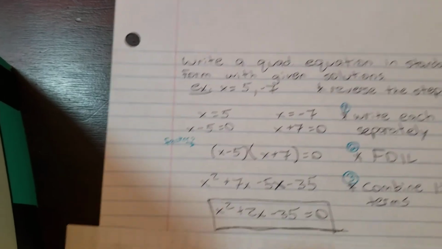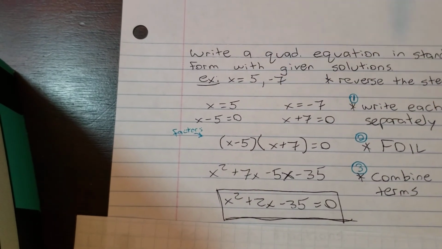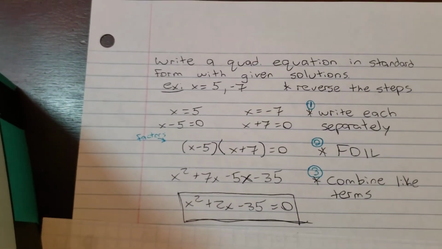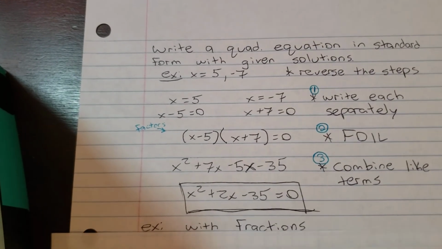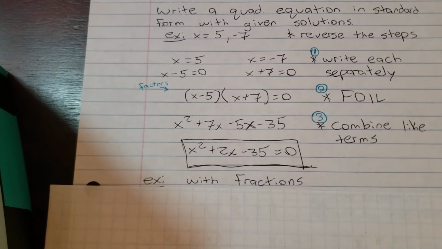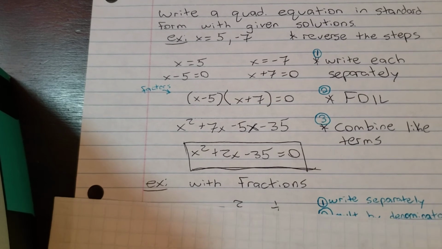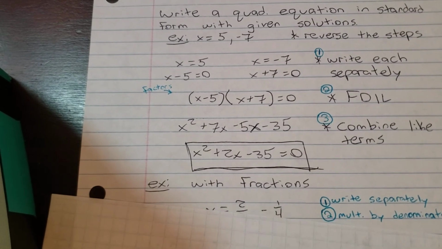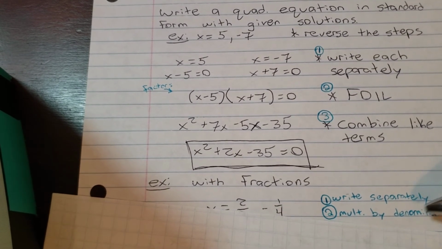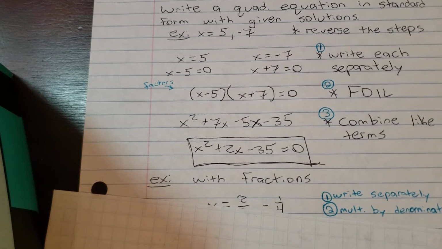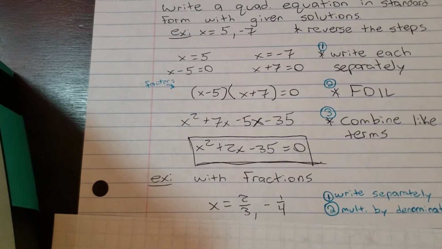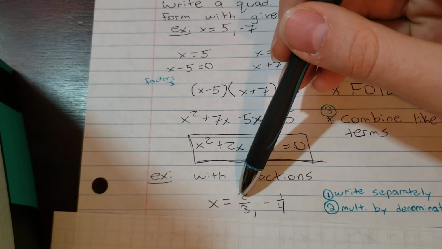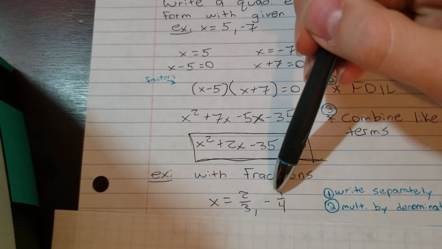Not too difficult when we have integers like 5 and -7, but there will be times where we have fractions. The first step with these is to write separately and then to multiply each of those by the denominators. Here's what I mean. So let's say we have x equals 2/3 and -1/4.